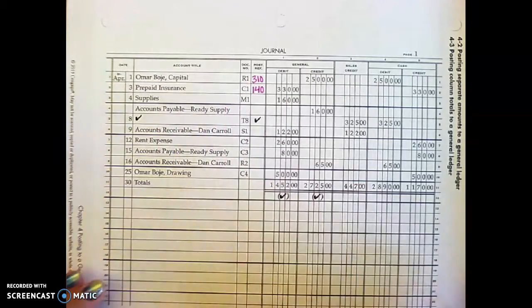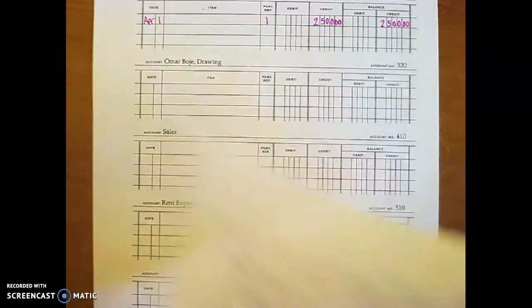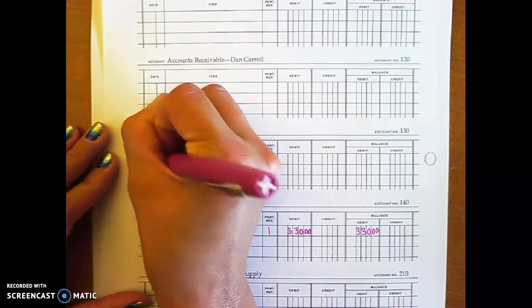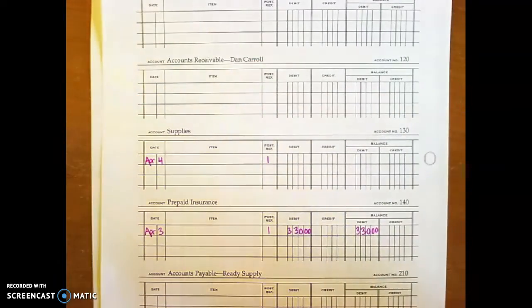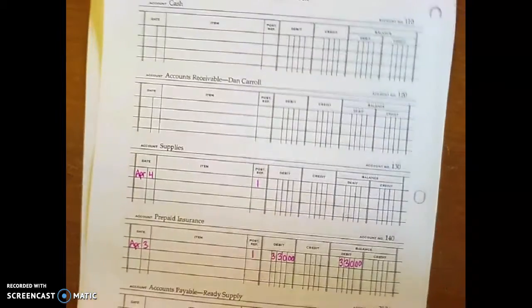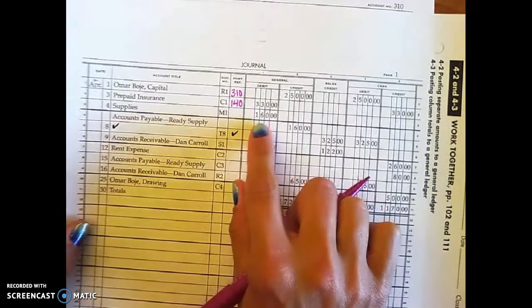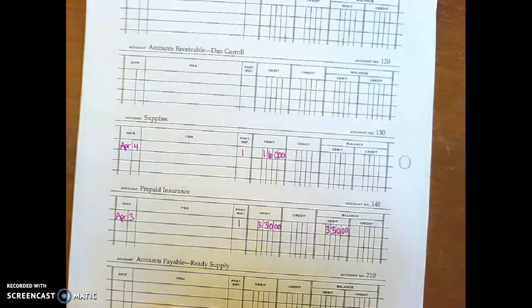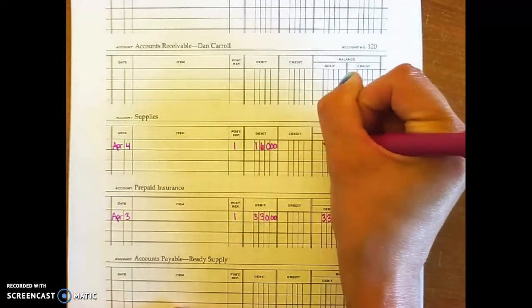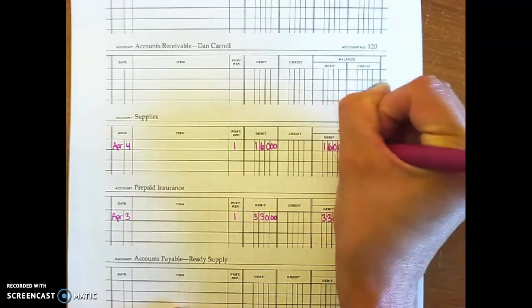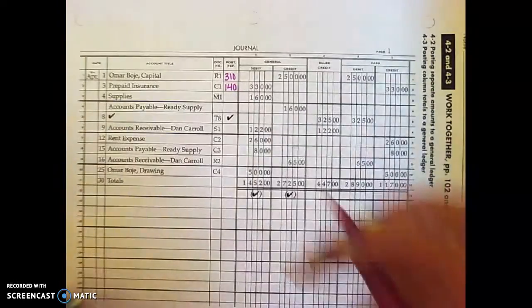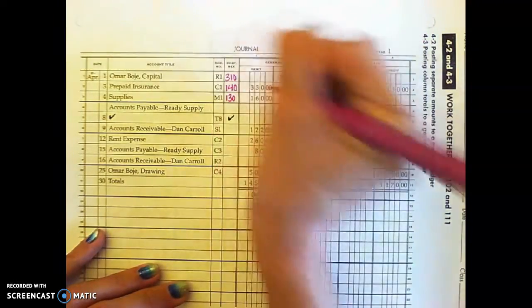Next one was for supplies on April 4th. So I'll flip back over here. April 4th, and I will put in 1 for the post reference. And since my memory is short, that was a debit of $160. So let's record that debit here for $160. And then that will be our new balance, a debit of $160. Account number 130 is going to go in the post reference column.